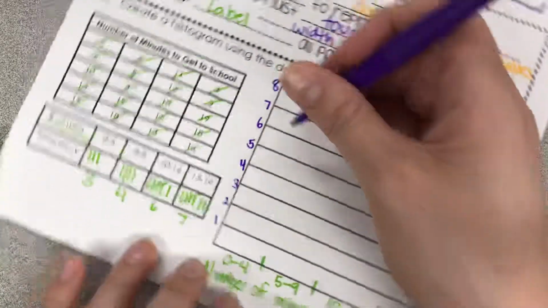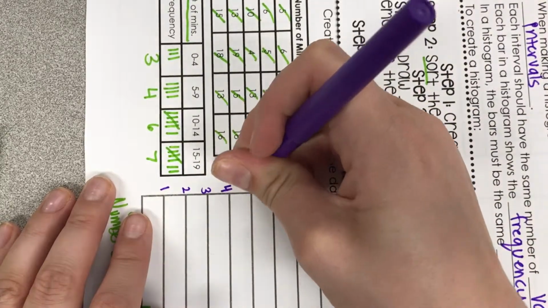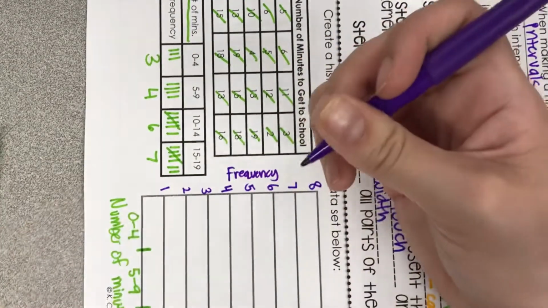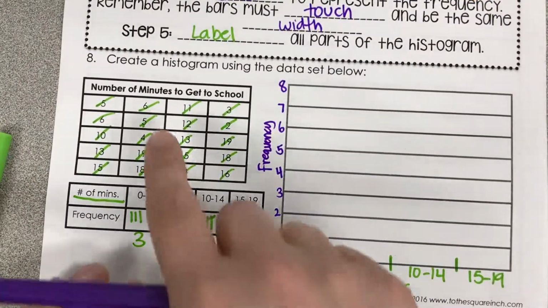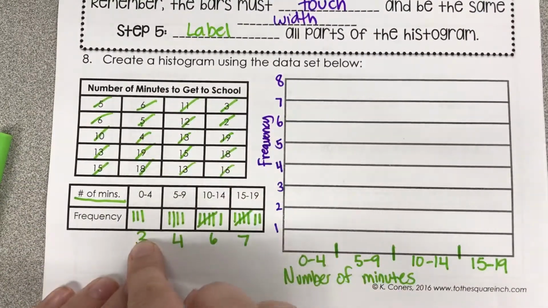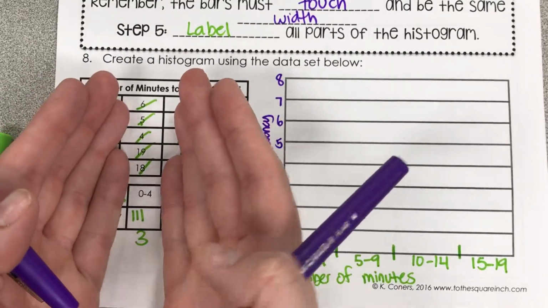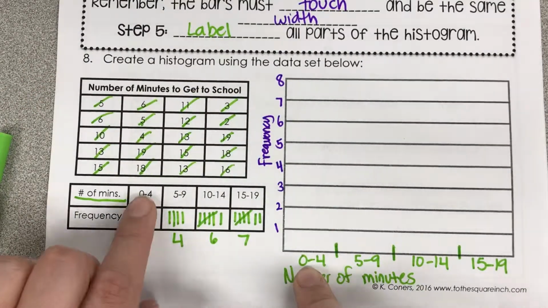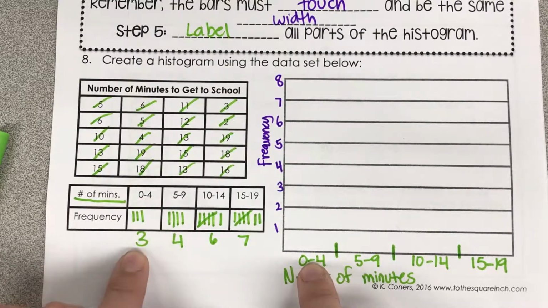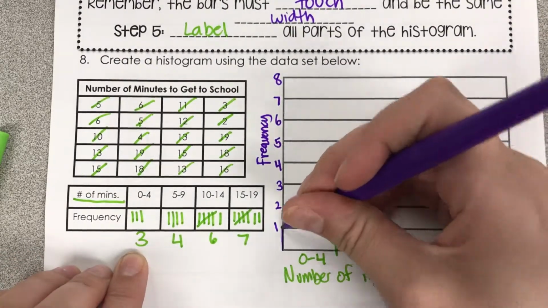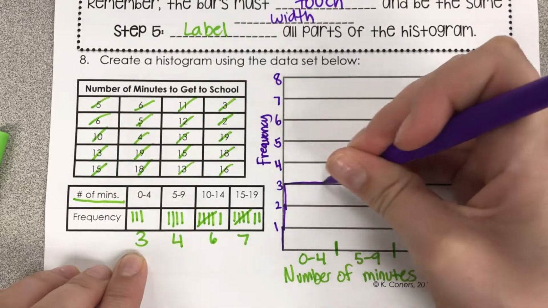I'm going to turn this to the side. This is my frequency. I collected all the numbers. There were 3 numbers that fit in this category. So on this interval, number of minutes, 0 through 4, I'm going to go up 1, 2, 3.